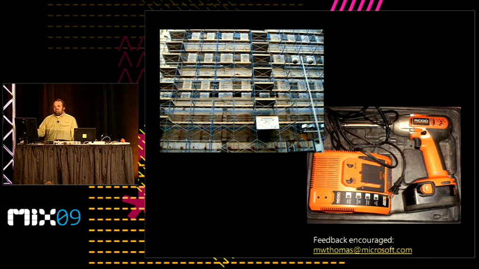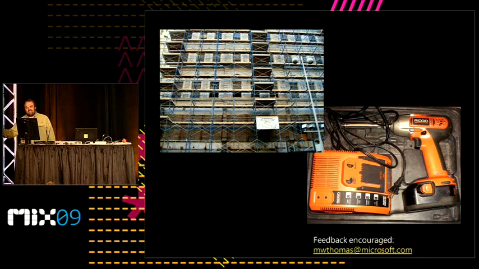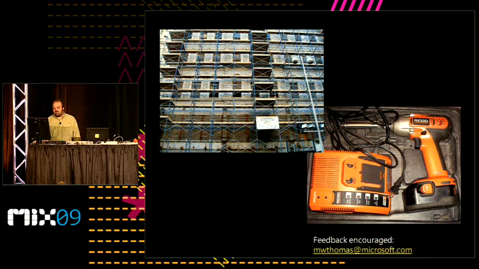What I want to say is that in Visual Studio 2010, the WPF and Silverlight developer have scaffolding and they have hand tools. And I hope you'll see what I mean by that by the time we get to the end.